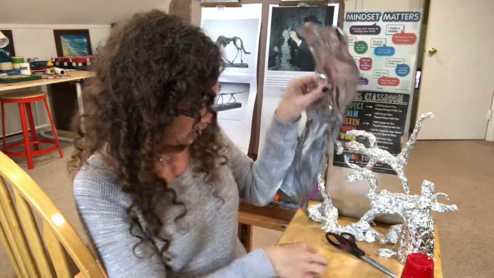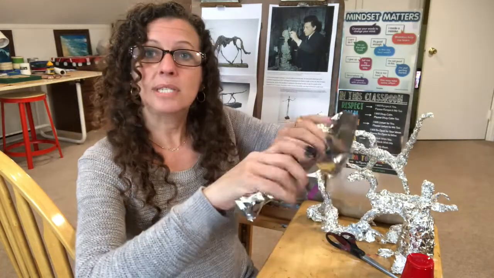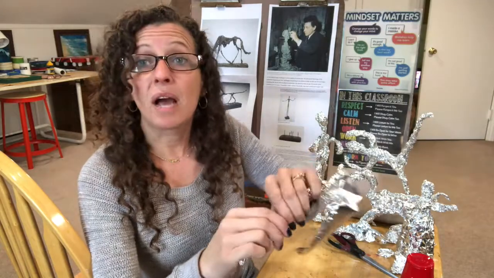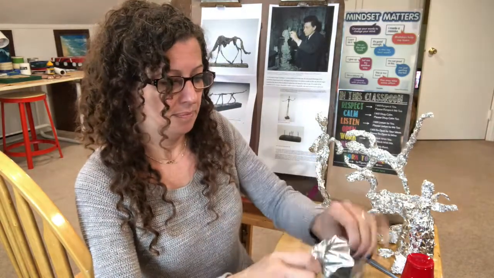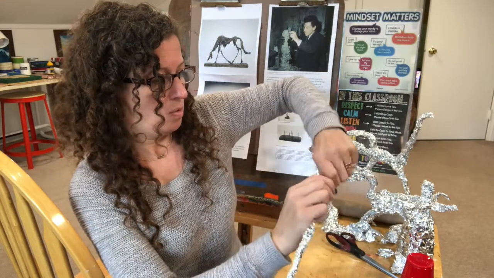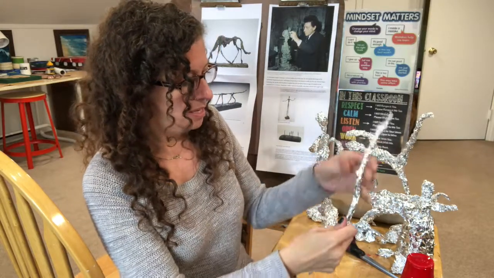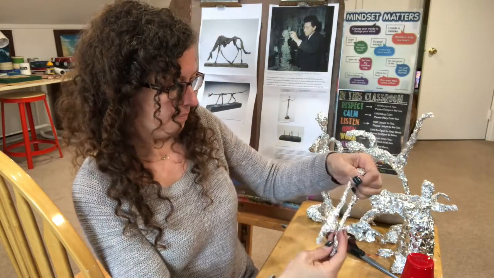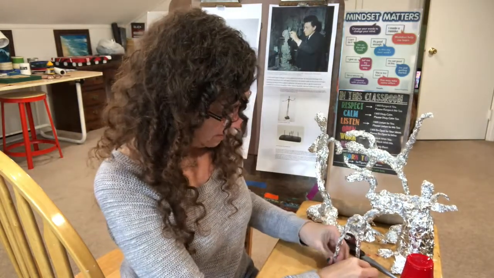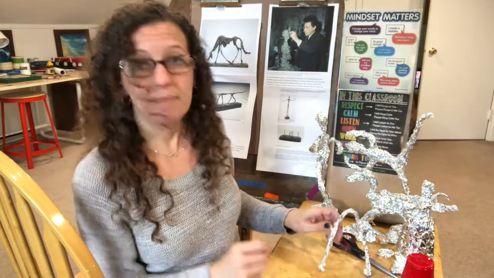But I did want to show you that if you just take the tin foil and you make everything on a smaller scale, you can make wonderful things. Let's see, really skinny, make it like this, like a capital letter A, right?